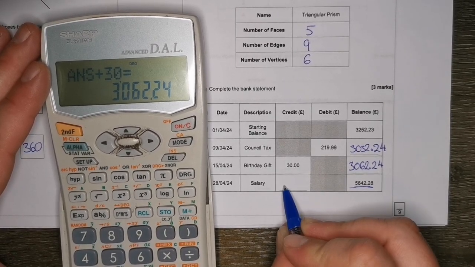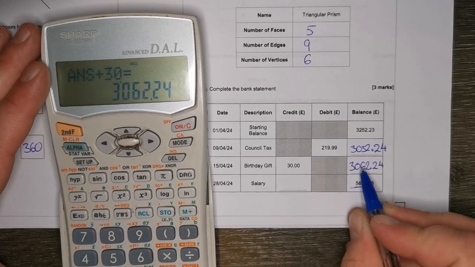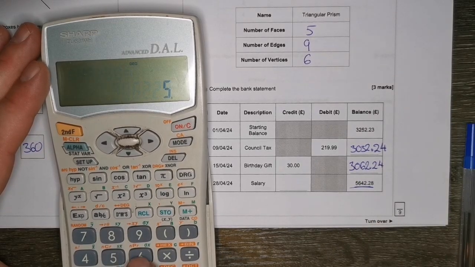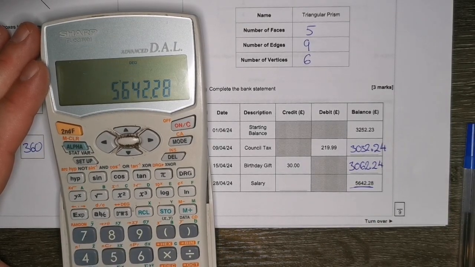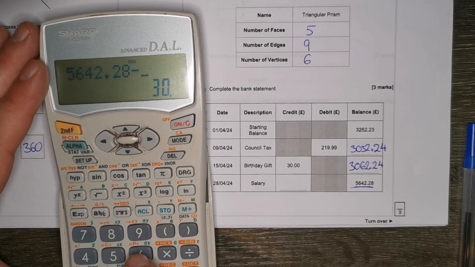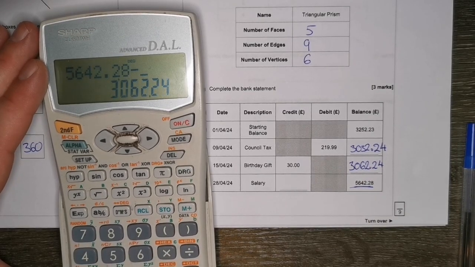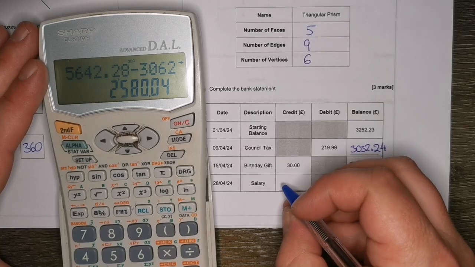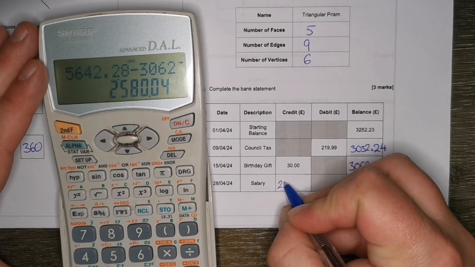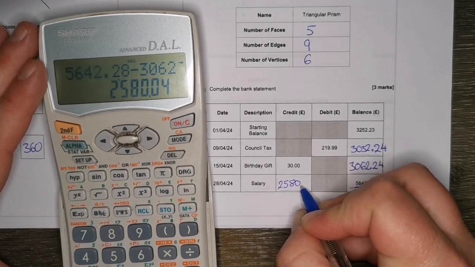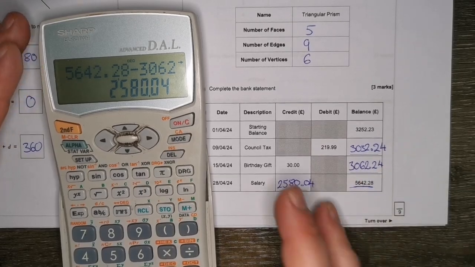So whatever comes in here must be the difference between these two numbers. So 5642.28 minus 3062.24 means I got a salary of 2,580.04 pence.